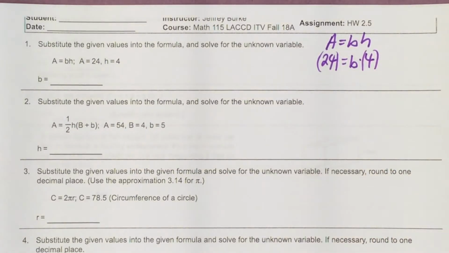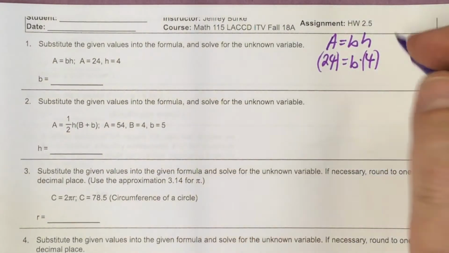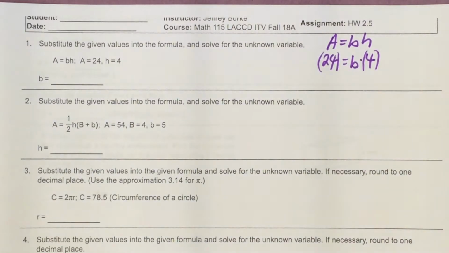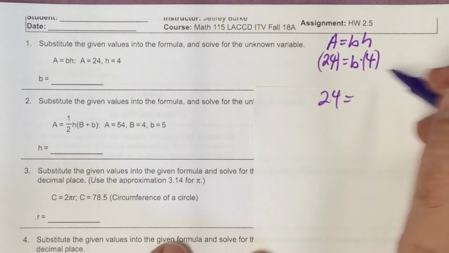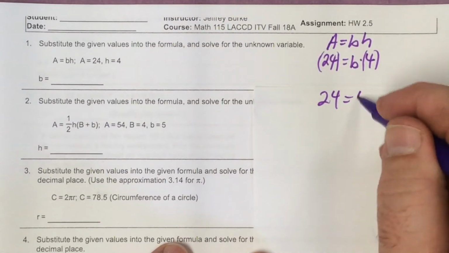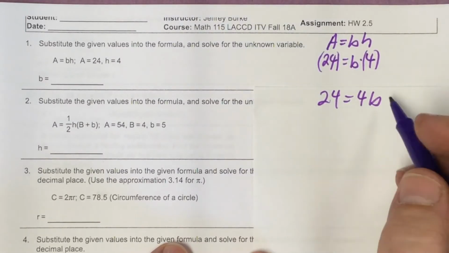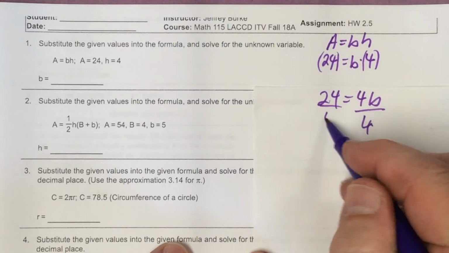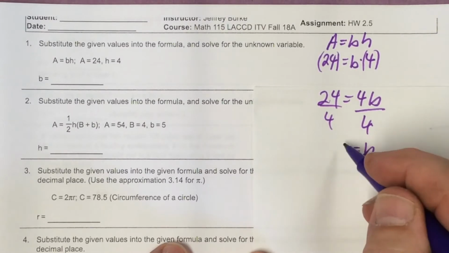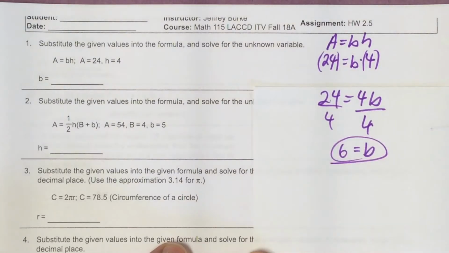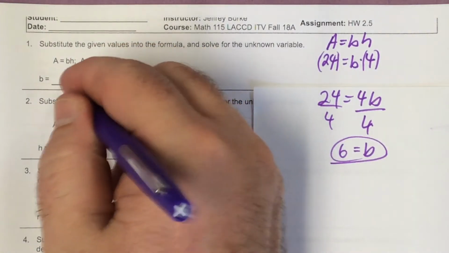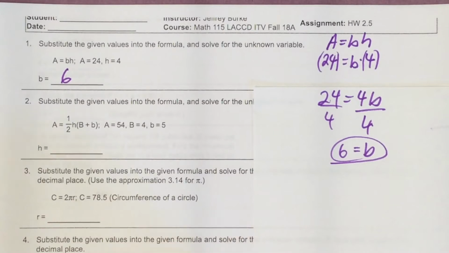Well, if we don't know the value of b and we know what this is, I can just rewrite this now. I can write this as 24 equals b times 4. That doesn't look very good, but we'll write it as 4b. And then if we just divide by 4, we're going to get b equals 6. And that's all we're going to have for that one. So the answer to question 1 is going to be 6.